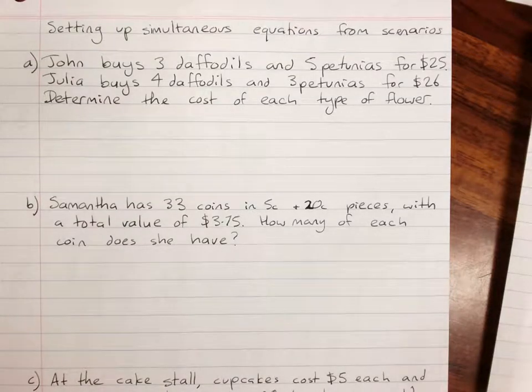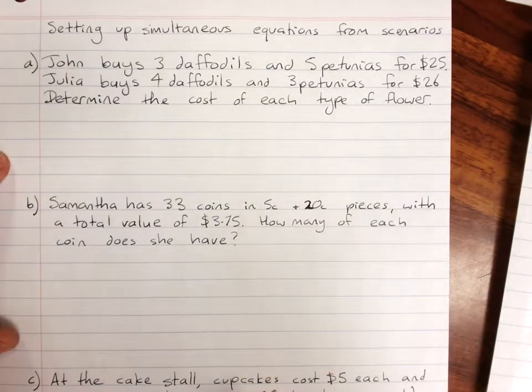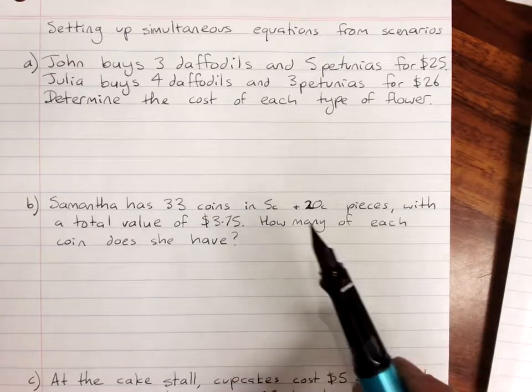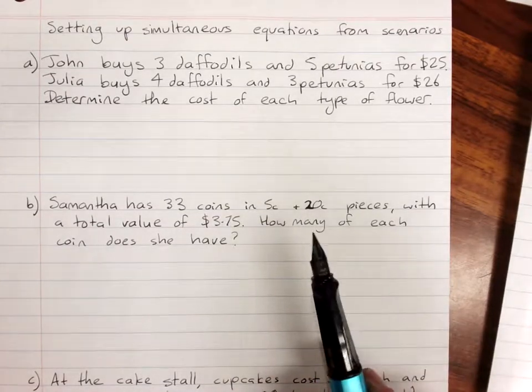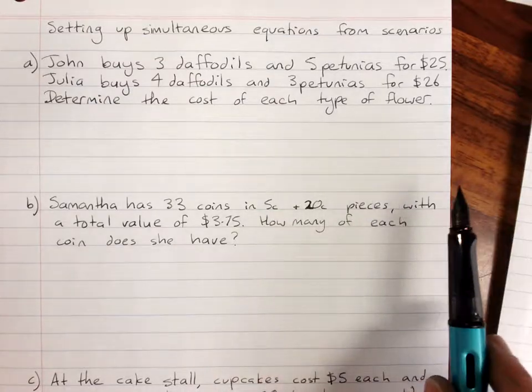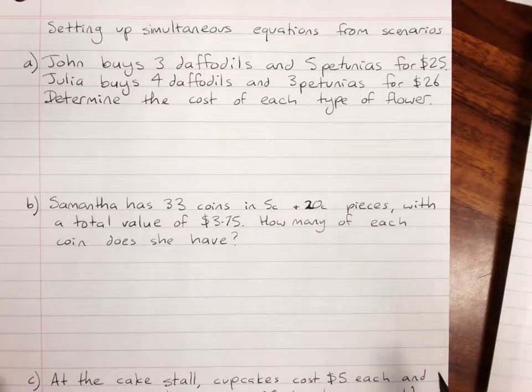Setting up simultaneous equations from scenarios. So I've got 3 word problems for you, and I won't actually be solving them. All we're doing is defining our variables and setting up our equations. I'll give you the solutions for each one if you happen to want to do them for practice, but that's not the focus, because exposing you to a lot of different sorts of questions is pretty important.